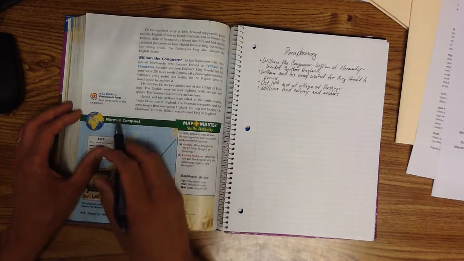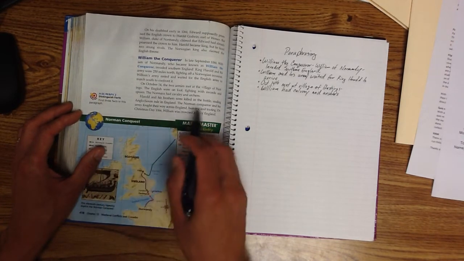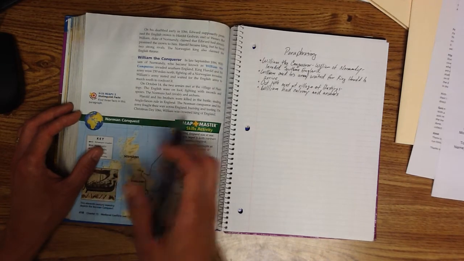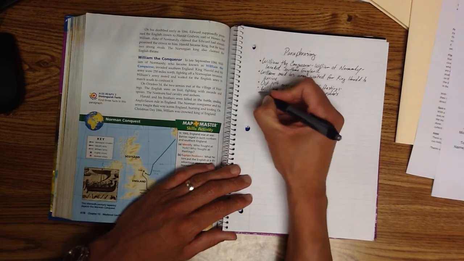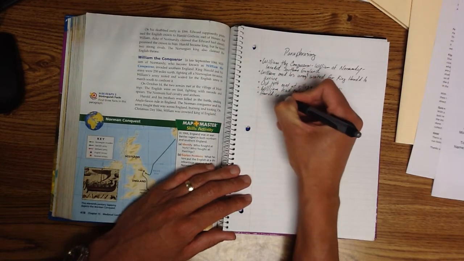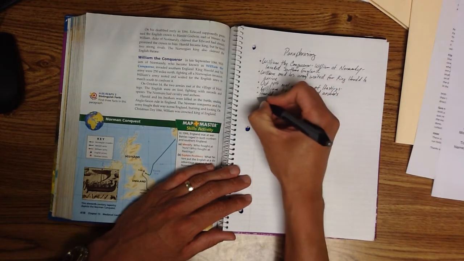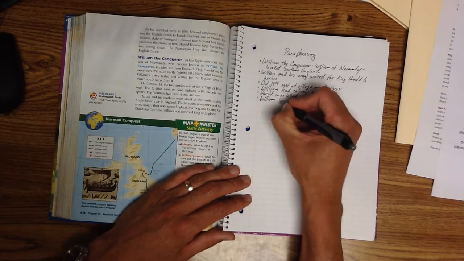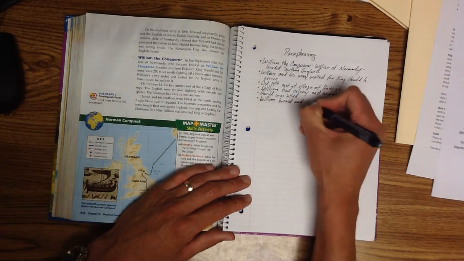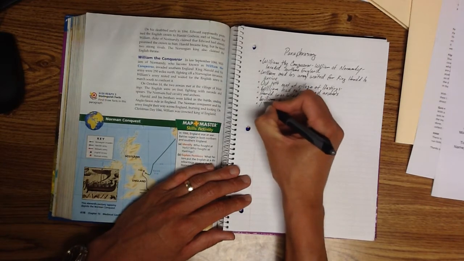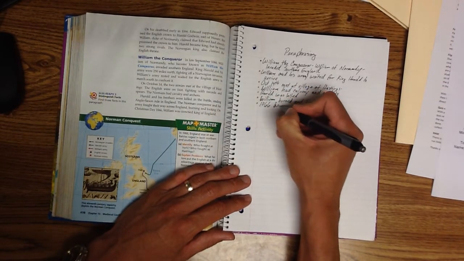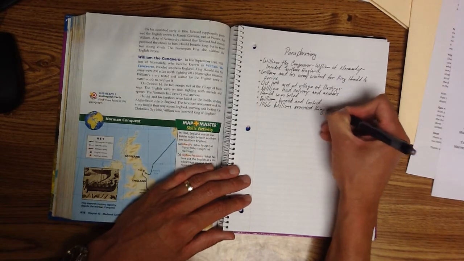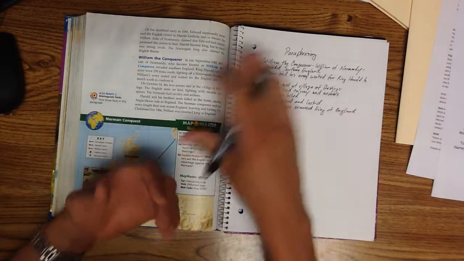It says Harold and his brothers were killed in the battle, ending Anglo-Saxon rule in England. The Norman conqueror and his army fought their way across England, burning and looting. On Christmas Day, 1066, William was crowned King of England. Okay. So, Harold was killed. William burned and looted. (1066) William crowned King of England. Okay, so I've got all of my notes here.